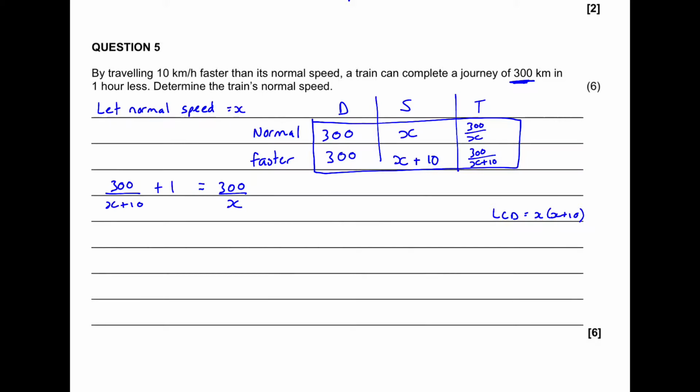If we multiply the first term by the LCD, can you see that the x plus 10 will cancel with that x plus 10? So actually you're left with 300x. All right, if we multiply the 1 by the LCD, the 1 is over 1, so we have to have the whole LCD, and here you can multiply it out. So it's plus x squared plus 10x.